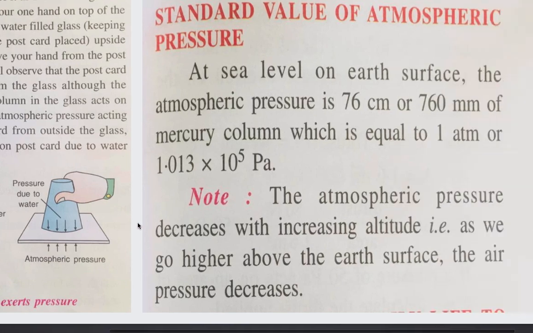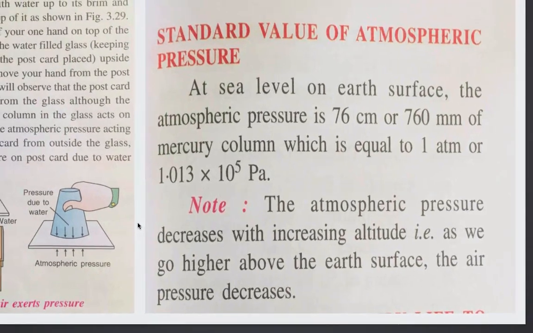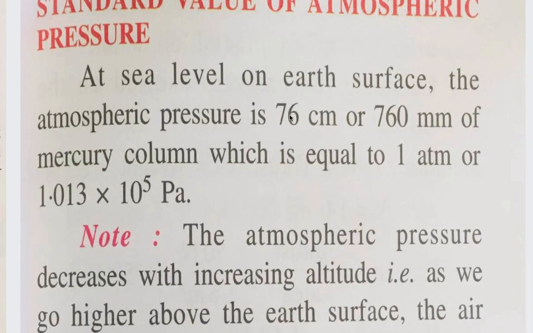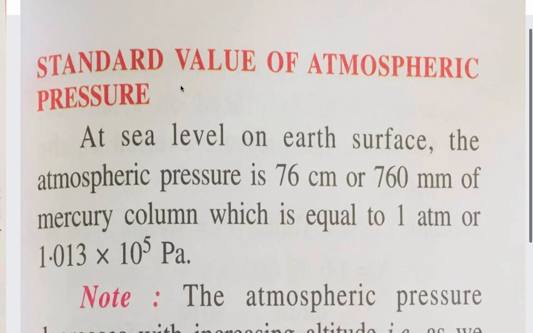Now let's move to the last topic of this, that is standard value of atmospheric pressure. The value is fixed, students. It's not that this is not to be learned. This is a fixed value, so you need to learn it. The atmospheric pressure at sea level on Earth's surface is 76 centimeter, or you can say 760 millimeter, because we know 1 centimeter is 10 millimeter. So 76 centimeter or 760 millimeter of mercury column, and that is equal to 1 atmosphere (ATM), or 1.013 × 10^5 Pascal.